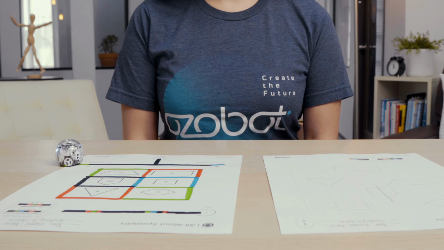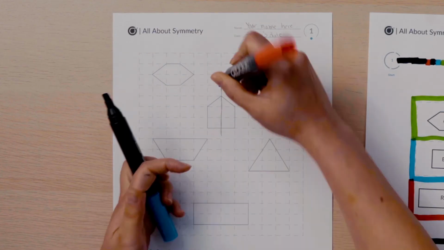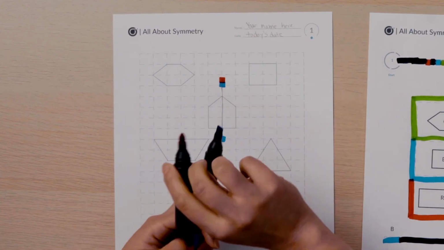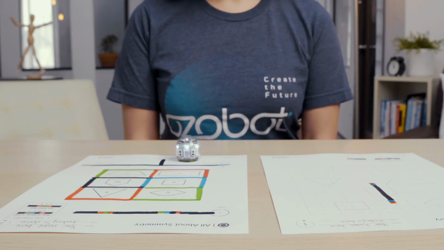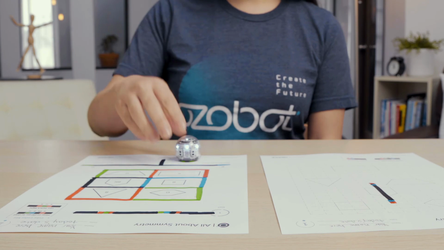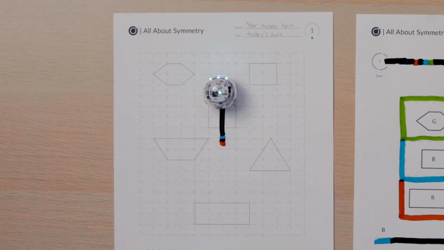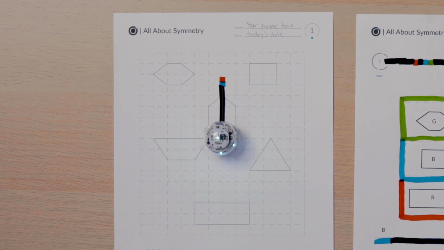Since my bot chose line of symmetry, I will add the U-turn code to my line. Then I will trace the rest of the line black. Let's watch my bot in action. The U-turn action of my bot supports the idea that my line is symmetric.